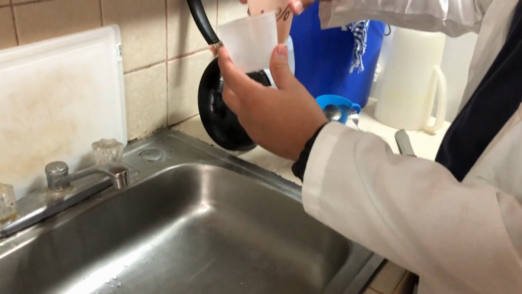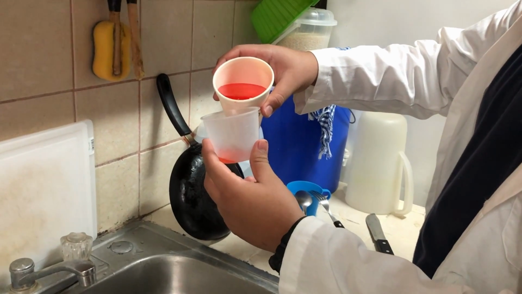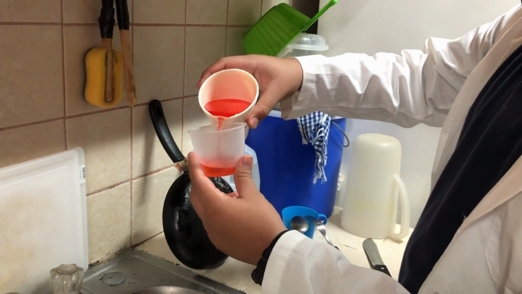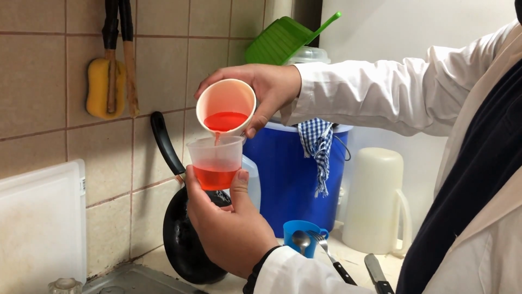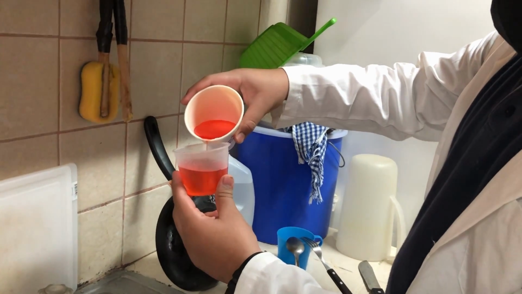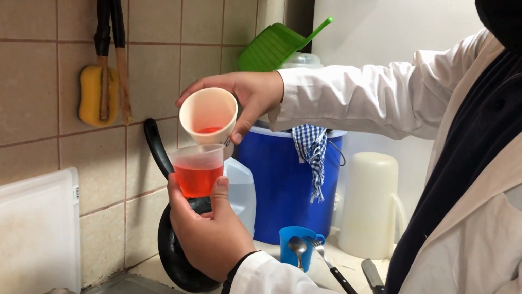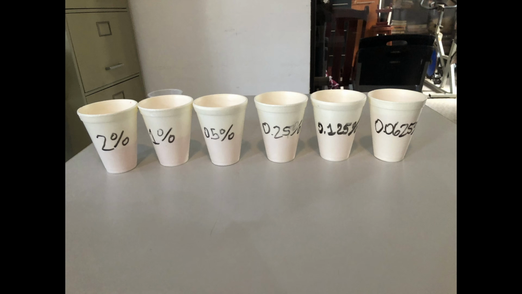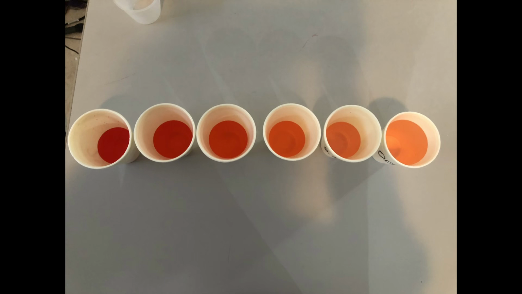We will do the same for the 0.5% solution and all other remaining solutions. Make sure to rinse the graduated cylinder, or in our case measuring cup, so you don't add more glucose by accident. Now every cup should have 100 milliliters of water mixed with glucose, except for the 0.0625 solution. We should have 200 milliliters of water.